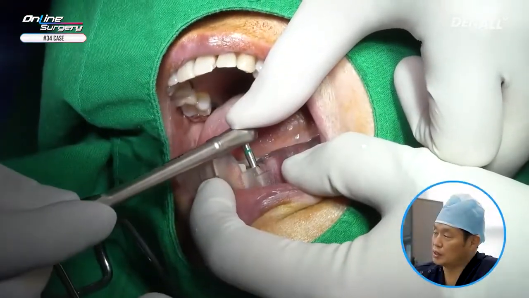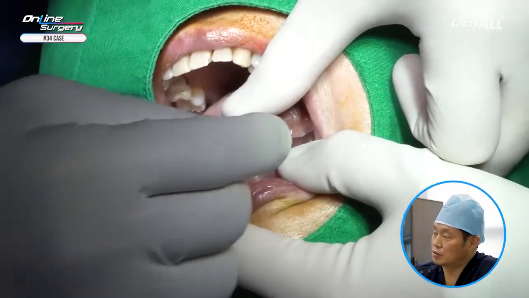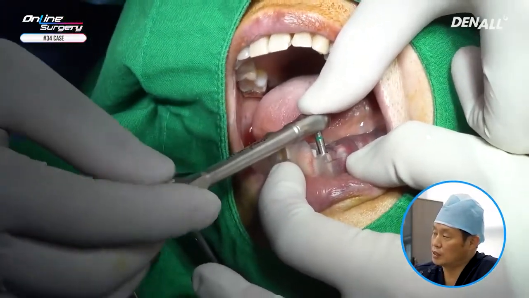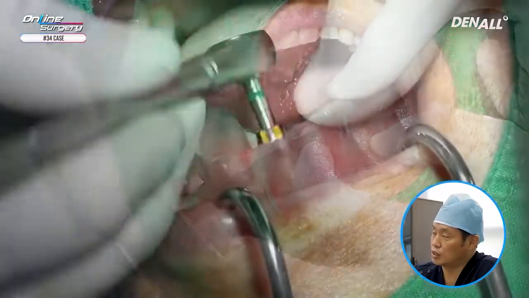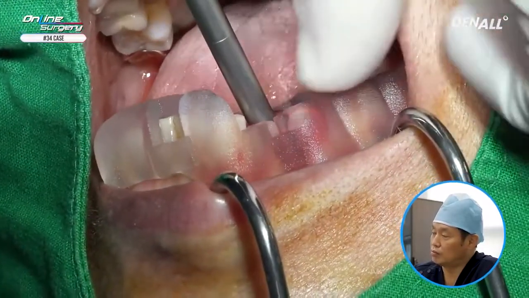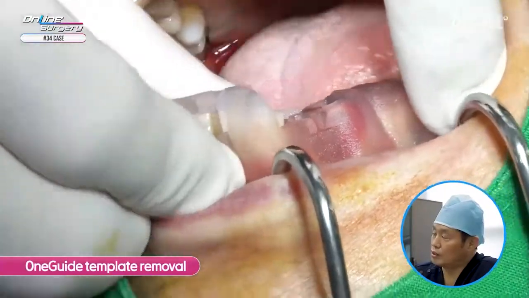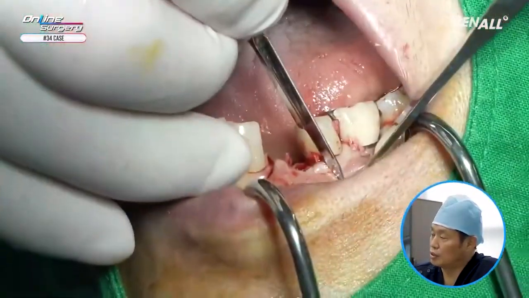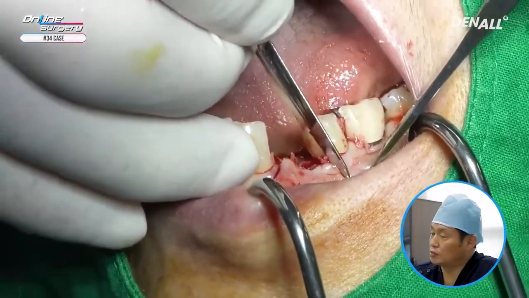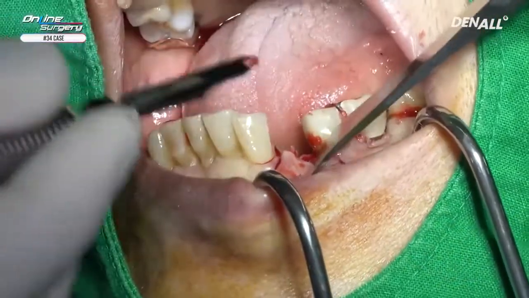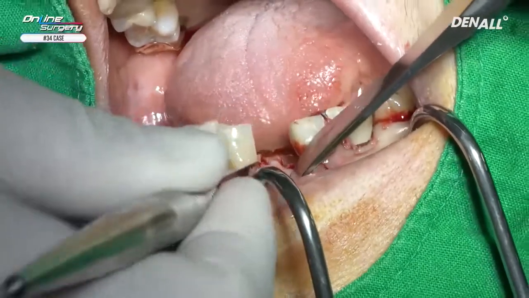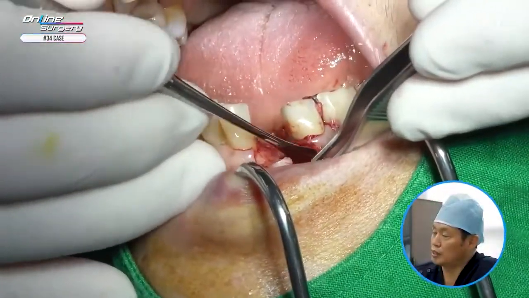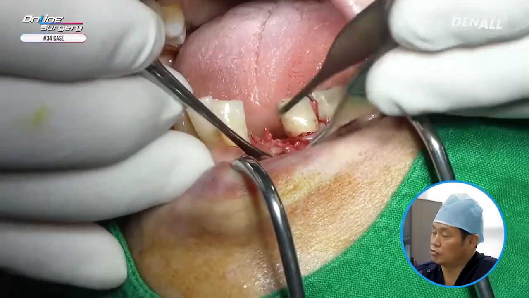Make sure that the template does not move. And I'm checking the final position of the implant. Primary stability is over 30 Newton centimeter. The one guided template is removed. For GBR, the incision is going to be extended. As shown, there is a decent defect superior to the implant.